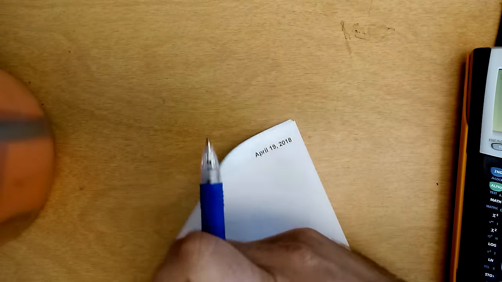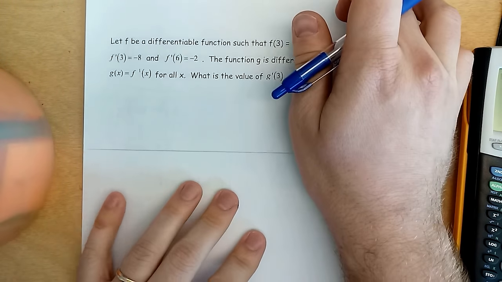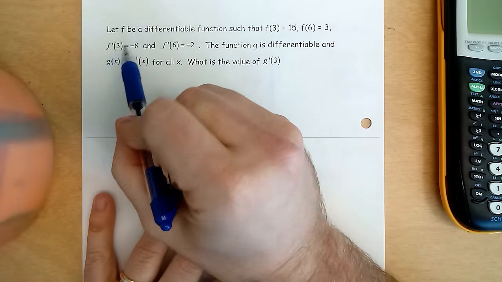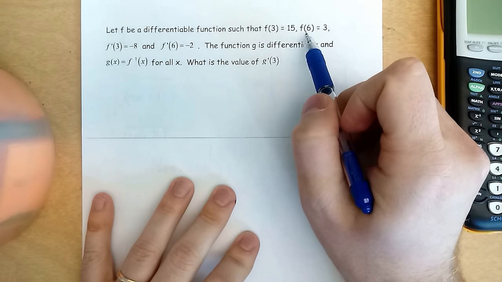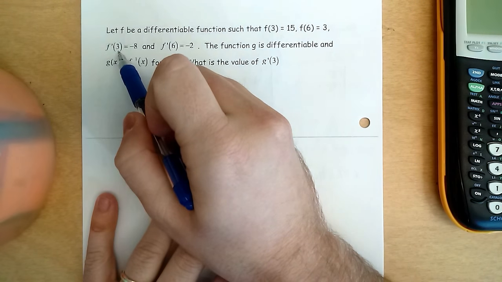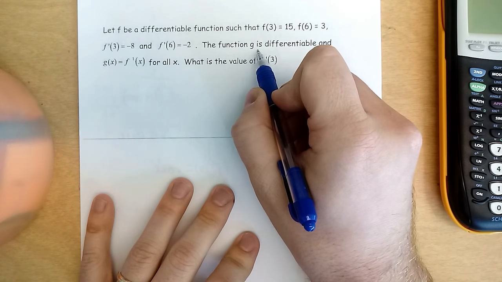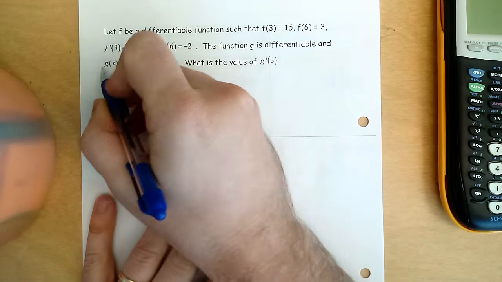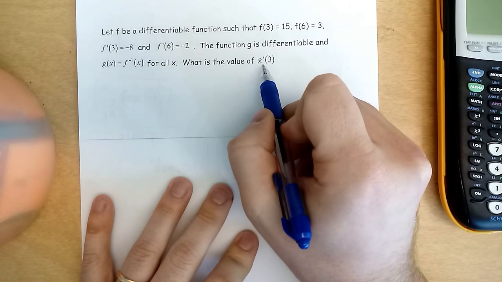Final example. All right. Oh no, this sounds like an AP style question. Why is it in Comic Sans then? I don't know. All right. Let f be a differentiable function such that f of 3 is equal to 15, f of 6 is equal to 3, f prime of 3 is equal to -8, and f prime of 6 is equal to -2. The function g is differentiable and g of x is equal to f inverse for all x. What is the value of g prime of 3?